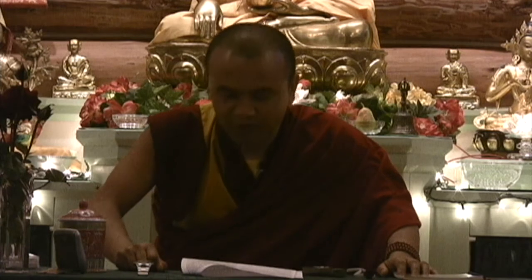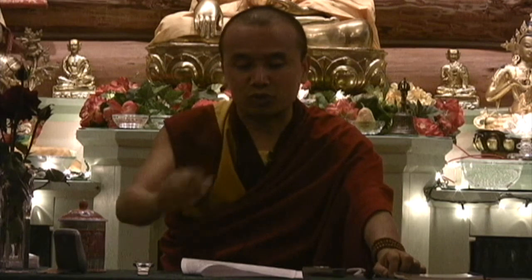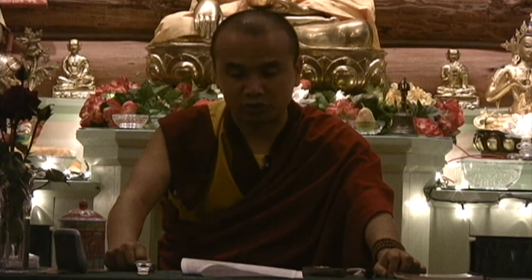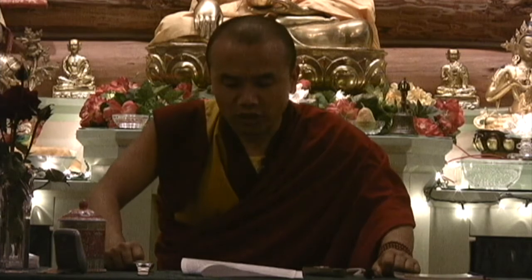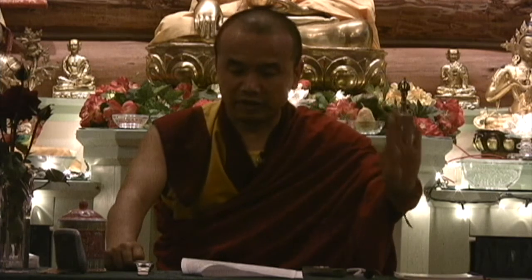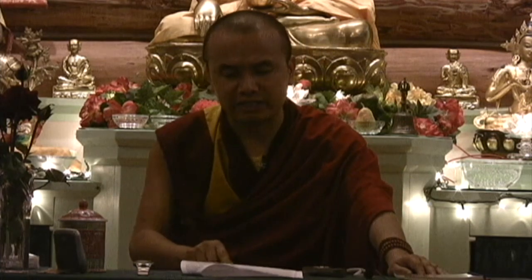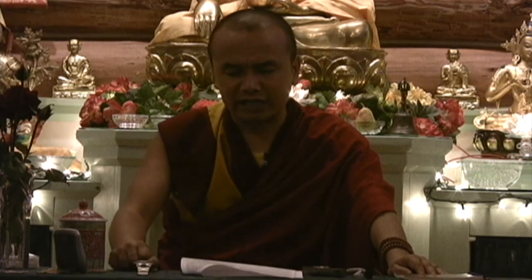Okay. So now, what are the different ways of avoiding the extremes, from the point of view of the four different schools? So first, our first school is the proponents of the great exposition, referring to Vaibhashikas, the first school, the lower school. They maintain that they avoid the extreme of permanence, the extreme of absolutism, because they assert that when an effect is produced, its cause ceases.